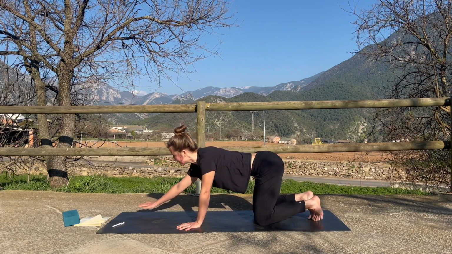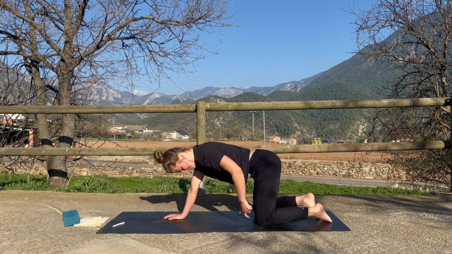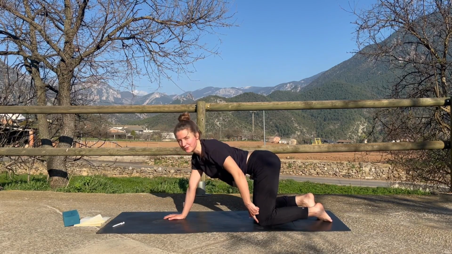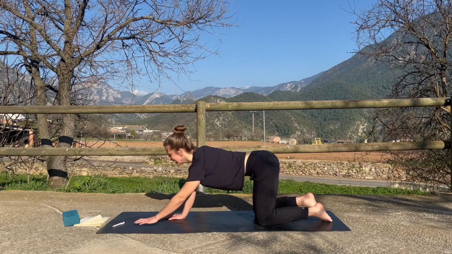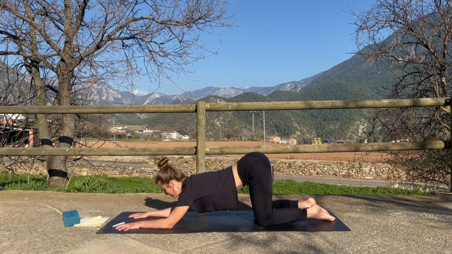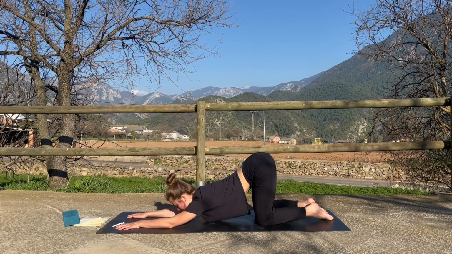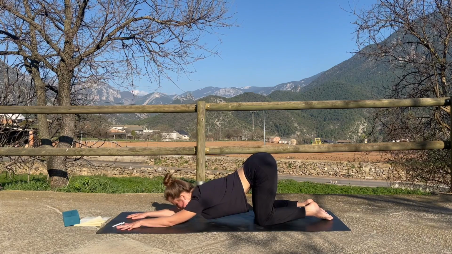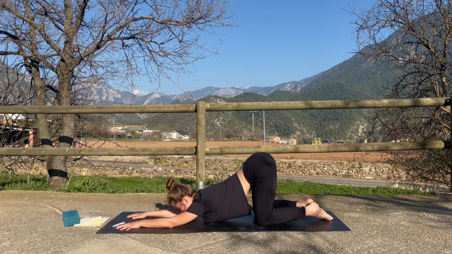Okay, now let's go into a puppy pose. So extend your hands in front of you. First, actually keep your hips above your knees, so check that. And then extend your arms in front of you. You can lower your forearms down. And imagine now you want to stretch your forearms, lowering your head and your chest and your forehead down onto the ground.